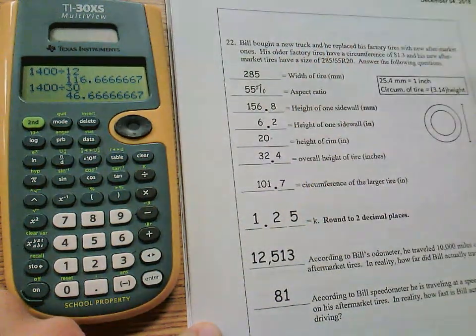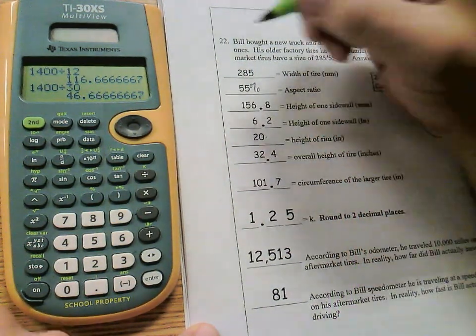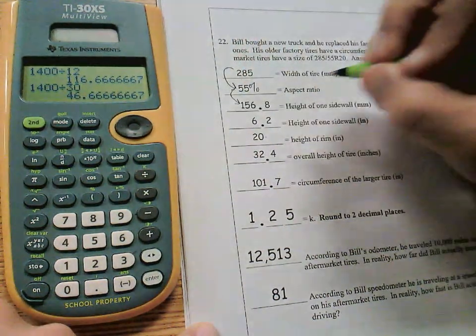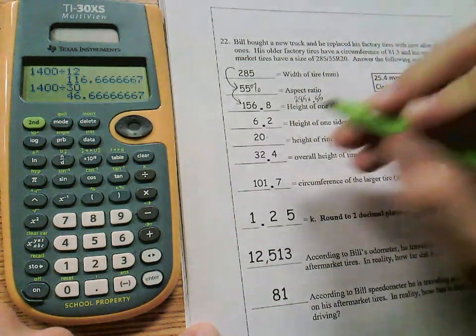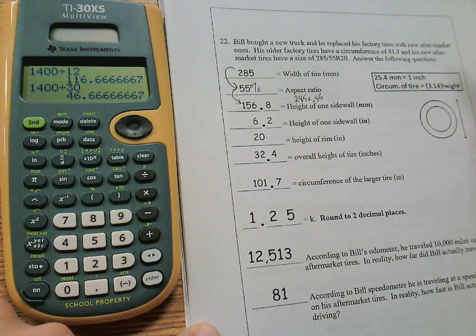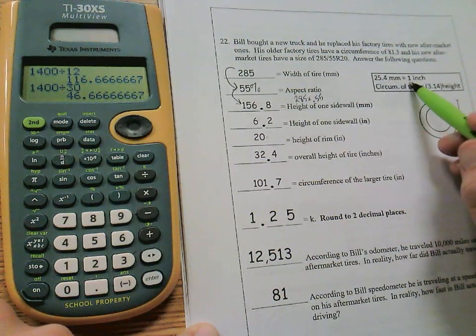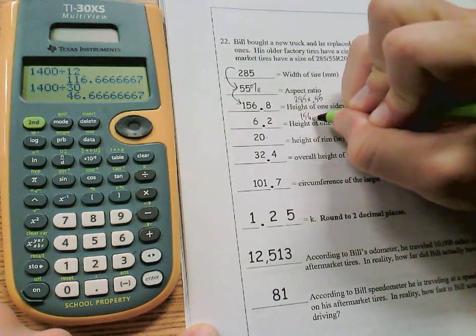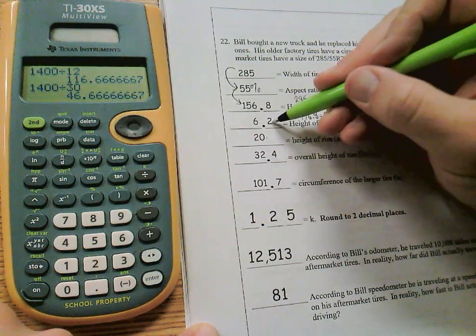All right. So the height of one sidewall, you take the width and multiply it by that ratio. So that's 285 times 0.55. That gives you 156.18. All right, but that's in millimeters. When you convert to inches, you notice over here it says 25.4 millimeters to 1 inch. So I'm going to take 156.8 and divide that by 25.4 to get the height, which is 6.2.